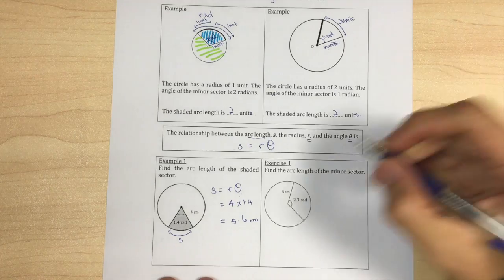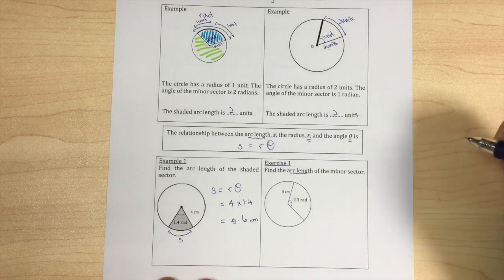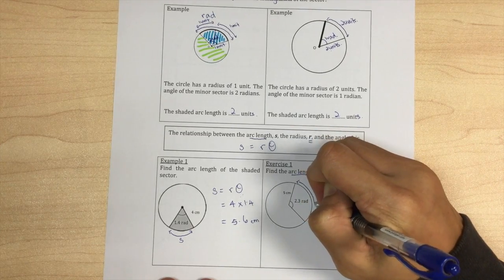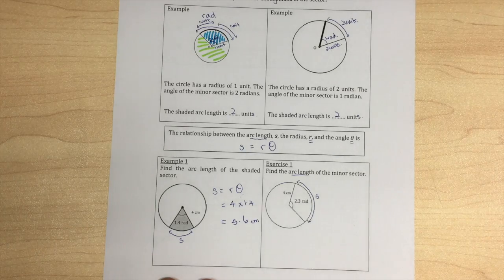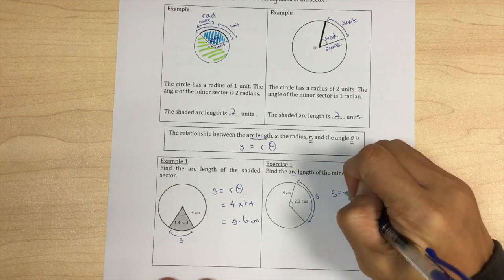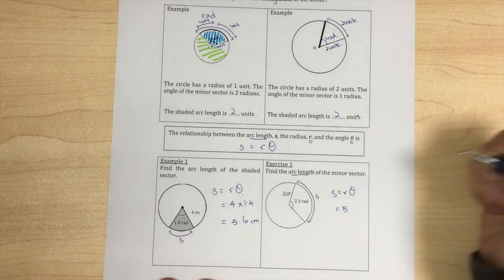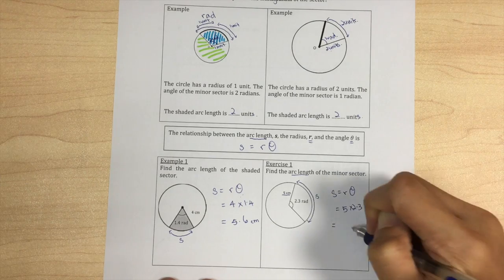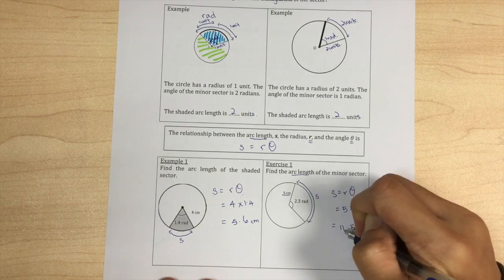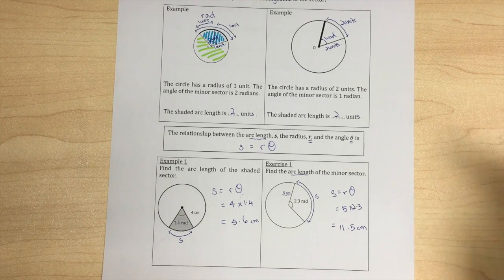Okay, I hope you're done by now. Let's check your answer. To find the arc length of the minor sector, this is the minor sector we are talking about. This is called S, the arc length. Using the formula S equals r theta, the r in this case is 5 cm, and the theta over here is 2.3 radians. Using mental sums, you can get your answers very quickly. Alright, it's quite simple, right?